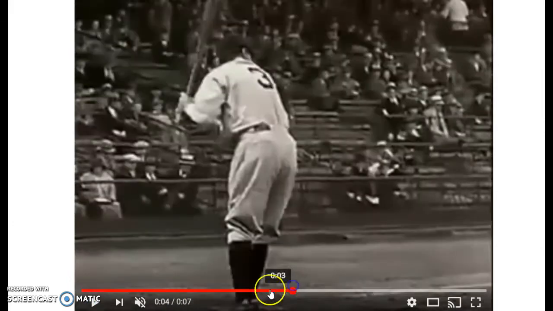Again, it's a very interesting type of swing. He keeps all of his weight back and then kind of lunges forward, almost like a slow pitch softball swing. In any case, analyzing this in terms of physics, we have the weight of the bat and the weight of the ball.